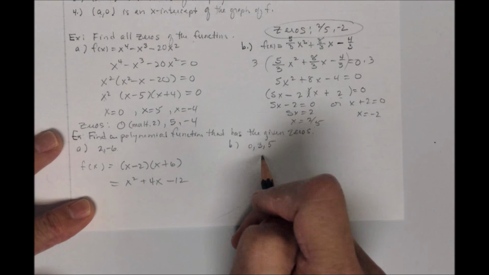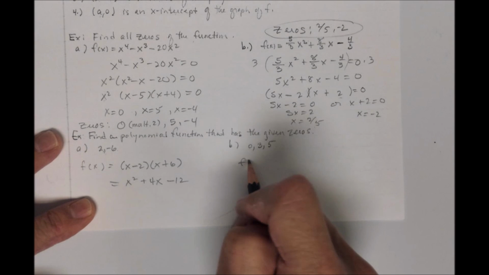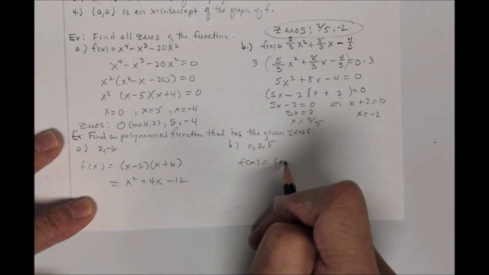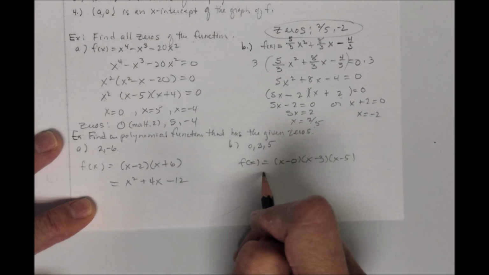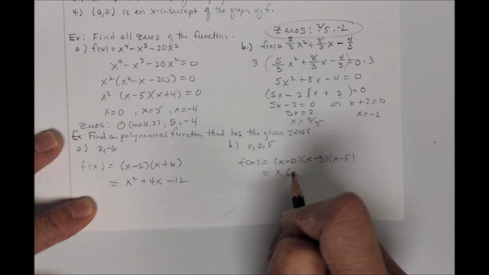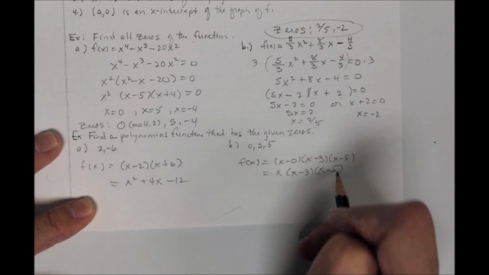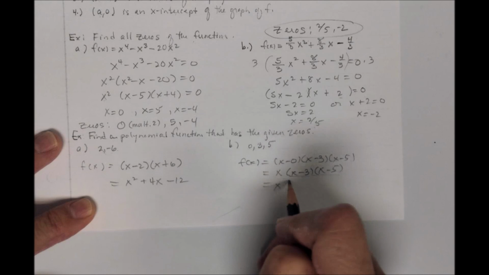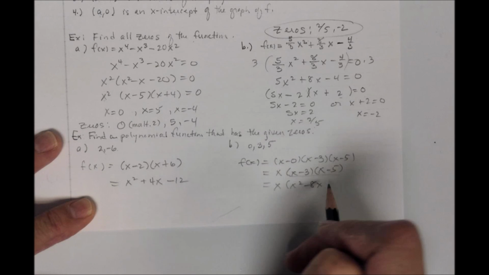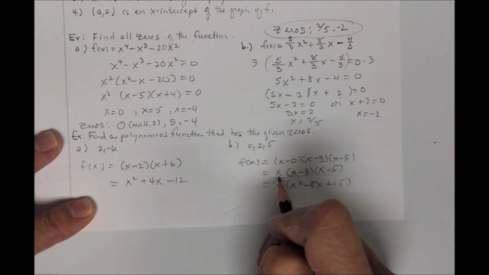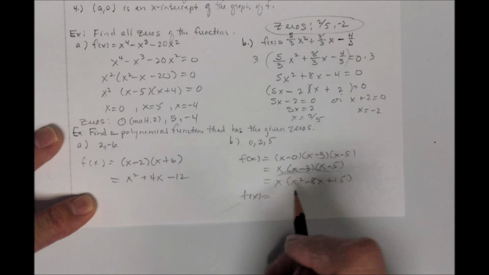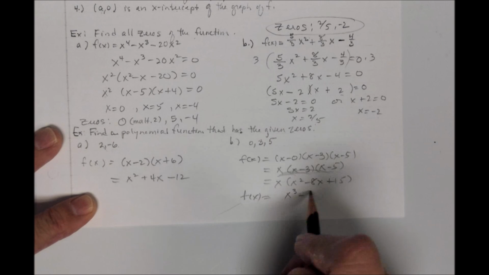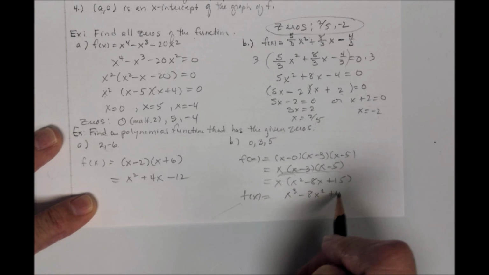Over here, I would have f of x equal to x minus 0, x minus 3, x minus 5. Well, x minus 0 is just x. So I would FOIL here, x squared minus 8x plus 15, and then I would distribute through by the x, and I would have f of x equal to x to the third minus 8x squared plus 15x.